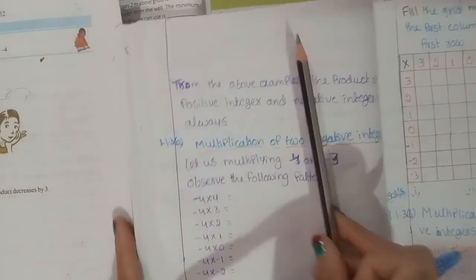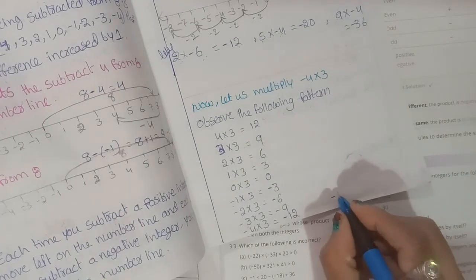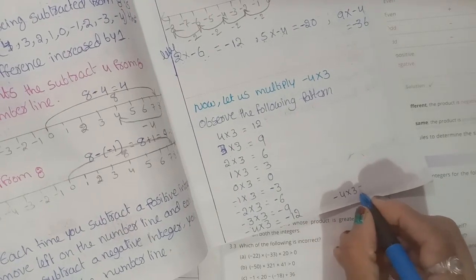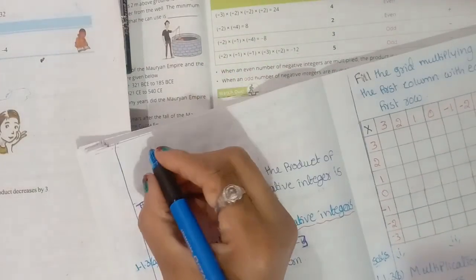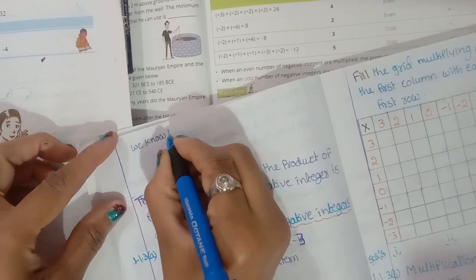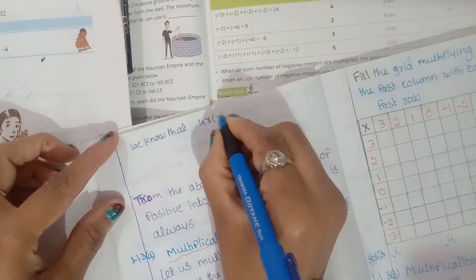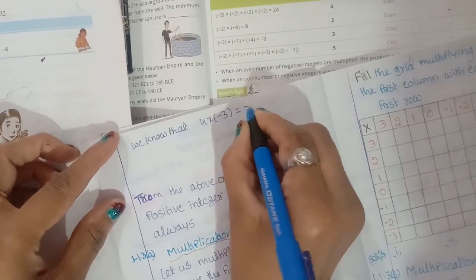Yeah, this is a pattern. You can observe here that -4 cross 3 equal to -12 only. Now we know that 4 cross -3 equal to -12 only.